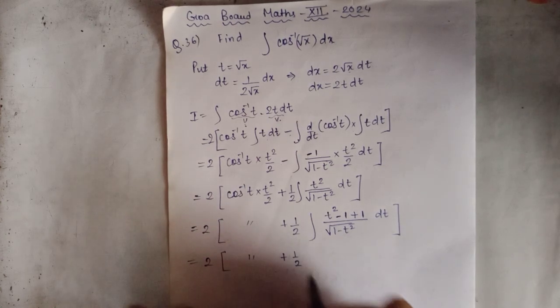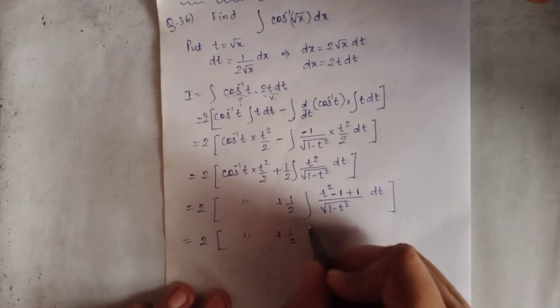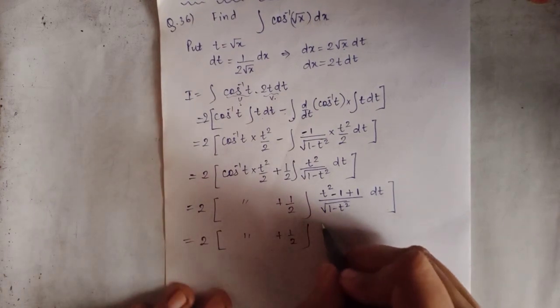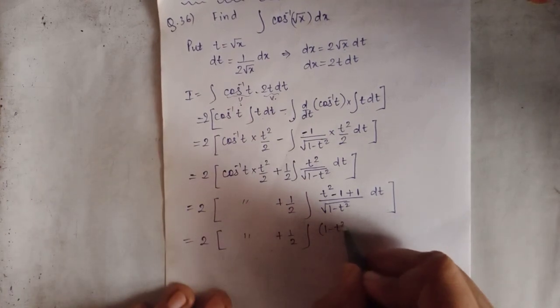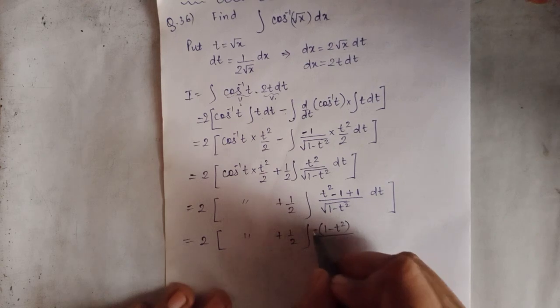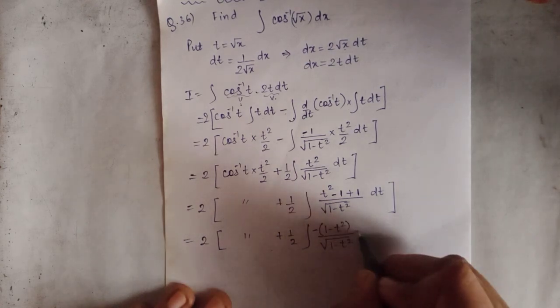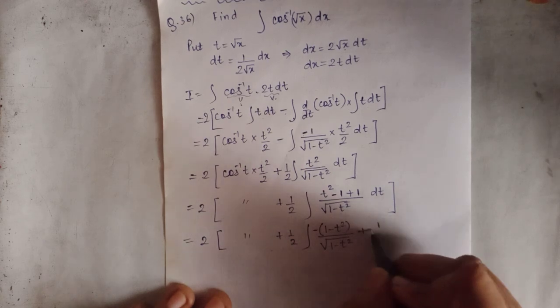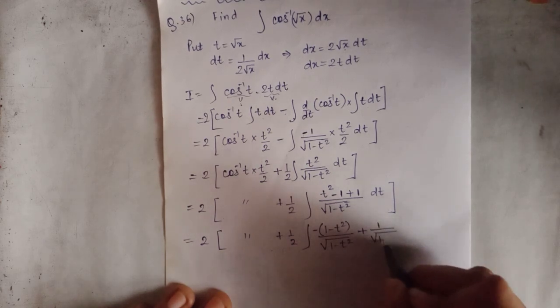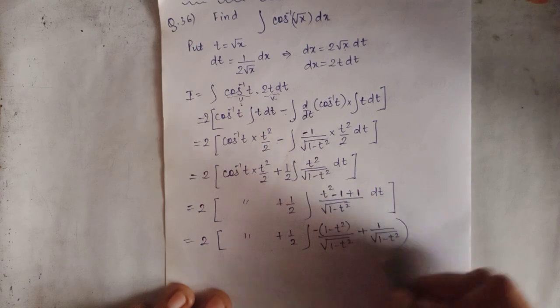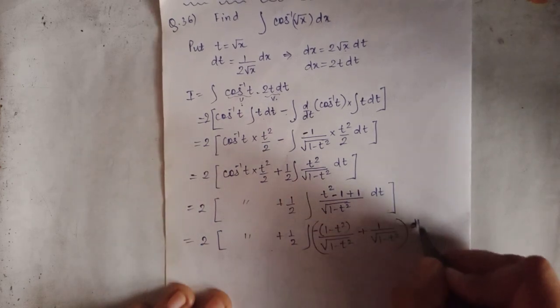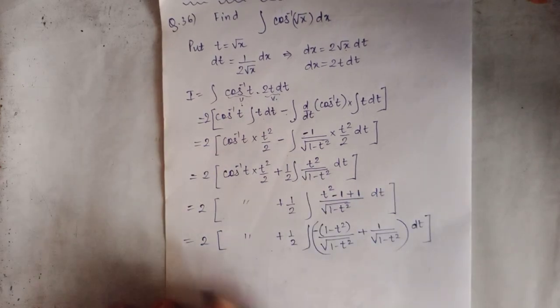So I can write this as (1 minus t square) minus 1, upon root of 1 minus t square dt, plus half.